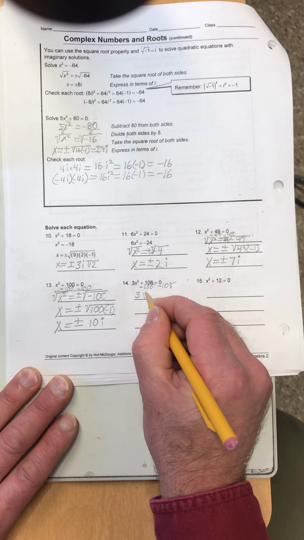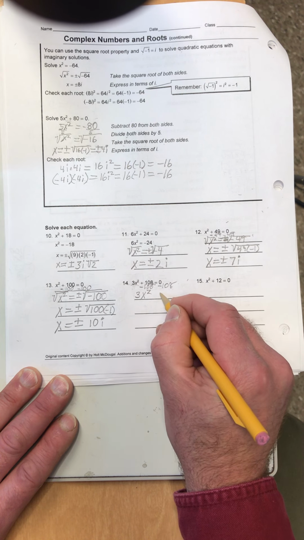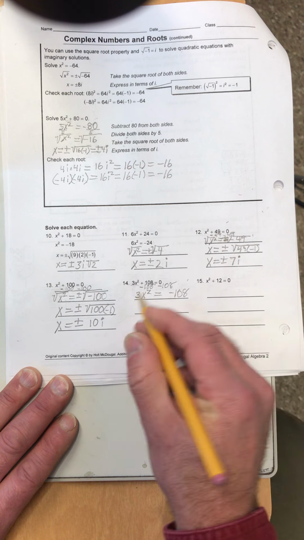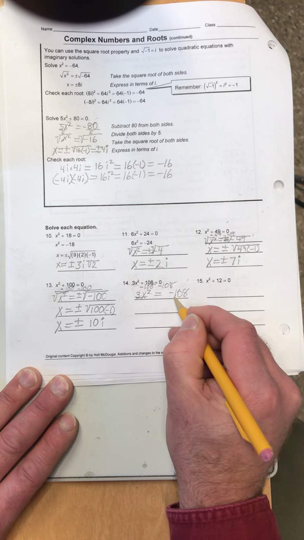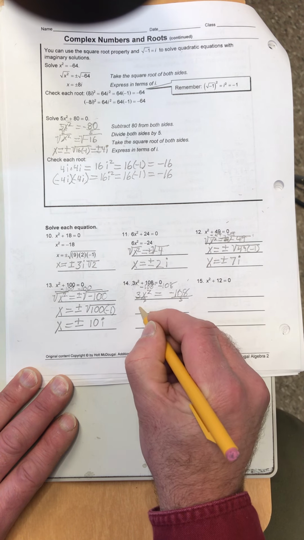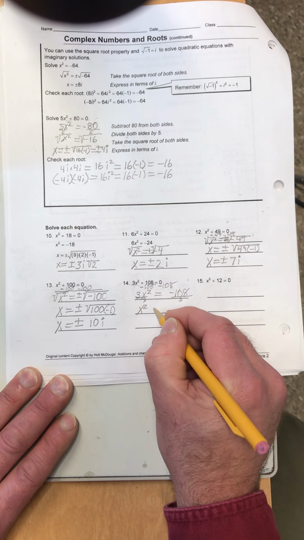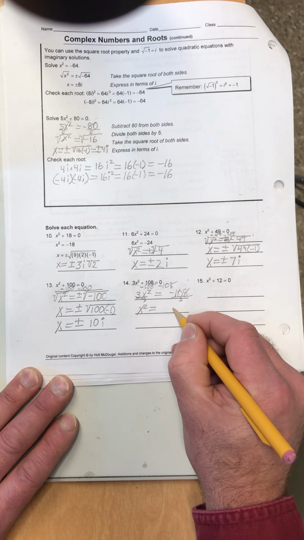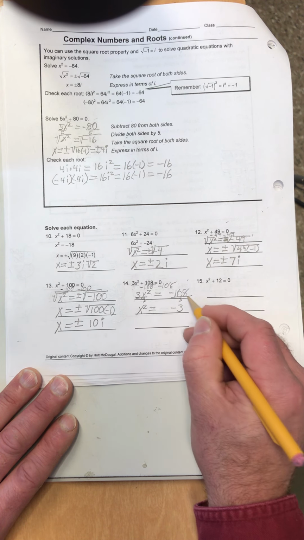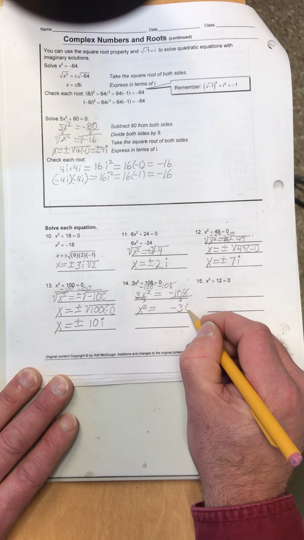So 3x squared equals negative 108. Then divide both sides by 3. So x squared equals negative, and 3 will go into 10 3 times, and then to 18 6 times.